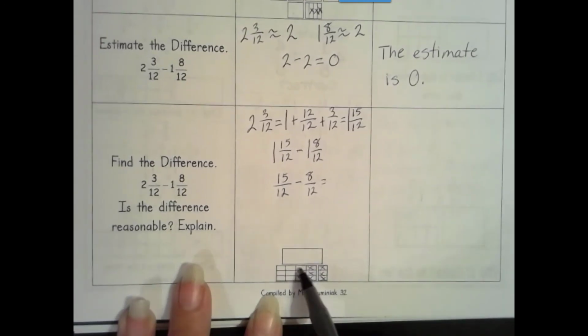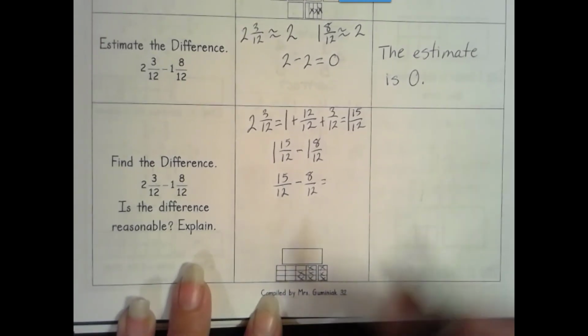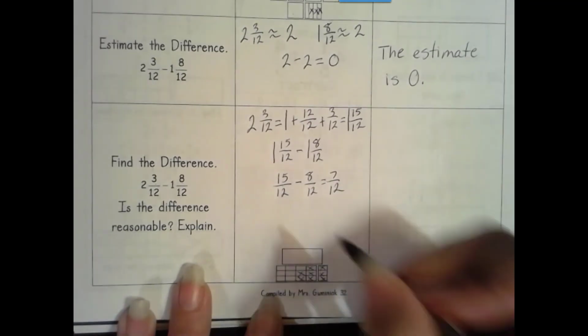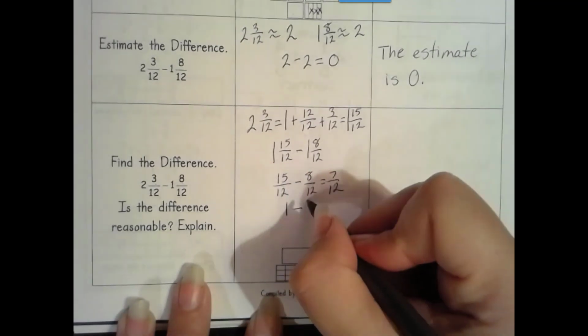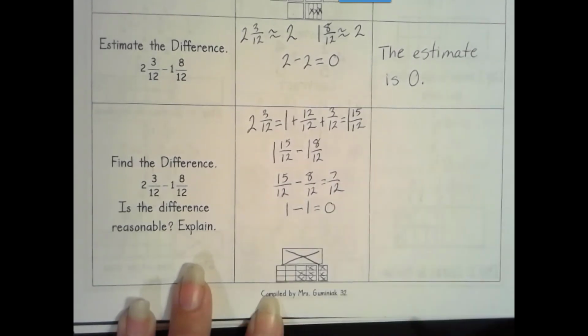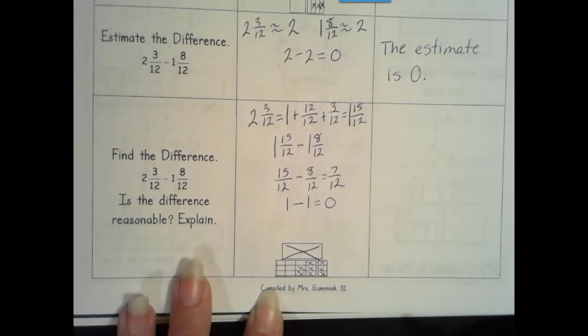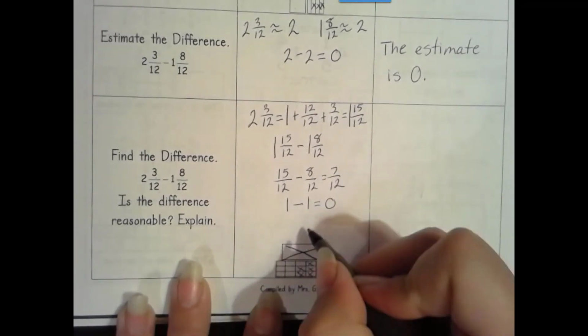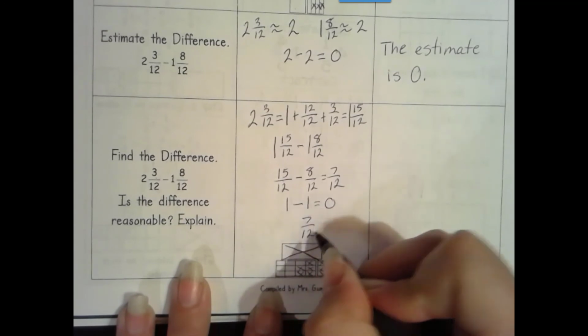Leaves me with 1, 2, 3, 4, 5, 6, 7. 7/12. 1 whole, take away 1 whole, leaves me with 0. So we take that, bring that whole number together with the fraction, and we just have 7/12.